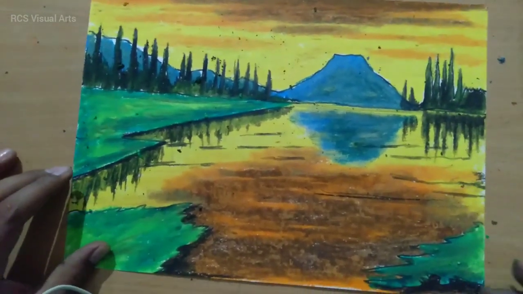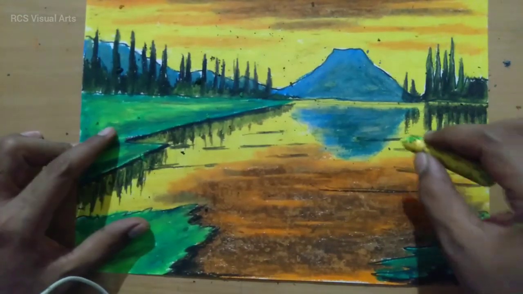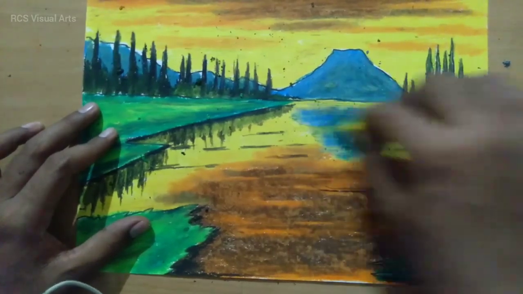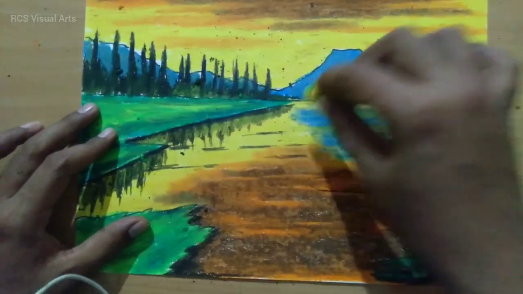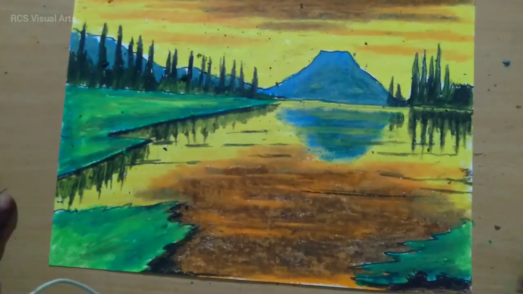This way we have to complete the scenery using colors with the oil pastels.